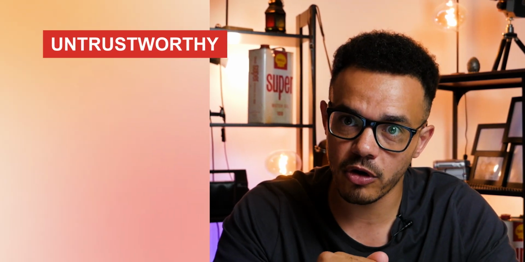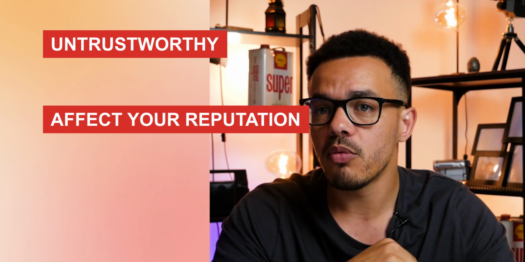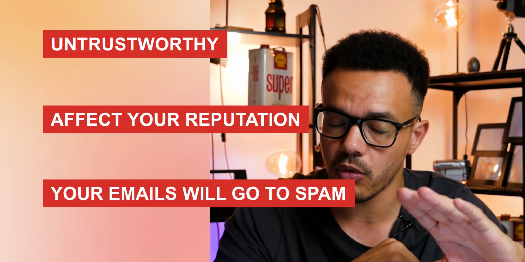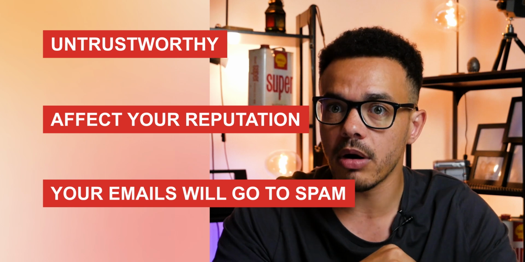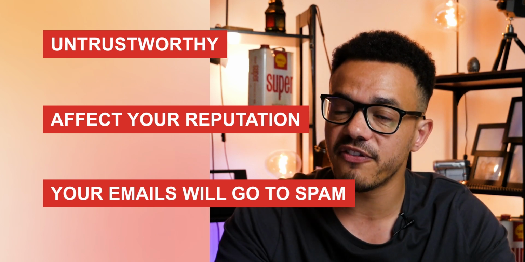The overall issue stemming from this is that your email can be classed as untrustworthy and flagged, which can affect your overall reputation. In future scenarios, when you go to send emails as part of email campaigns, they're not going to go to the inboxes because they're either going to bounce back or be flagged as spam. DKIM selectors help authenticate and make sure that your emails are trusted and safe.